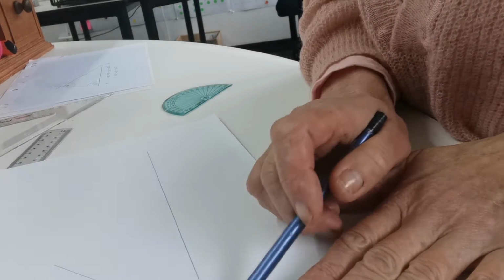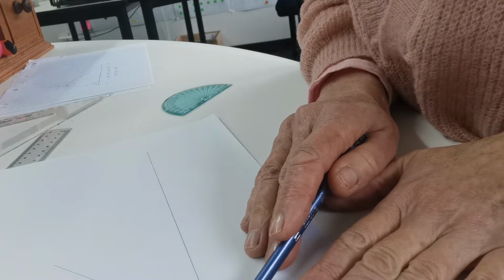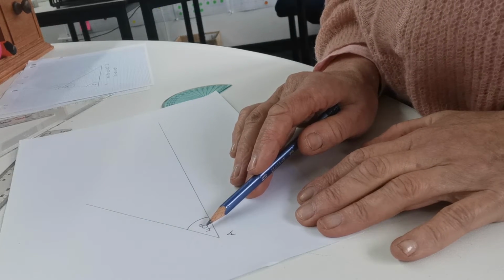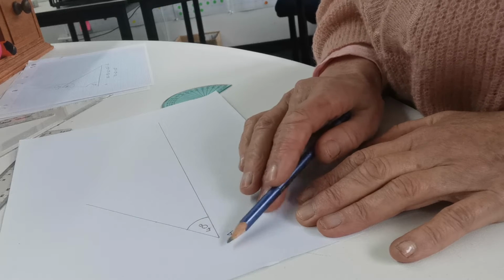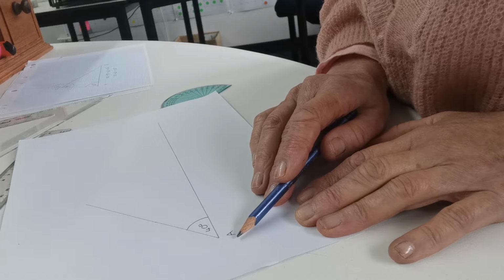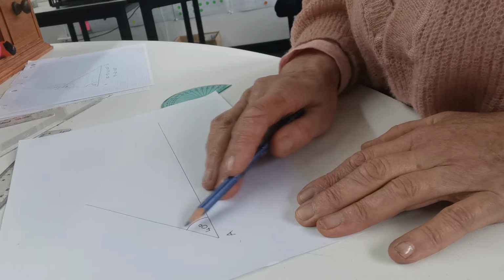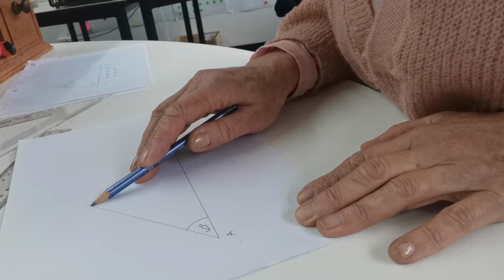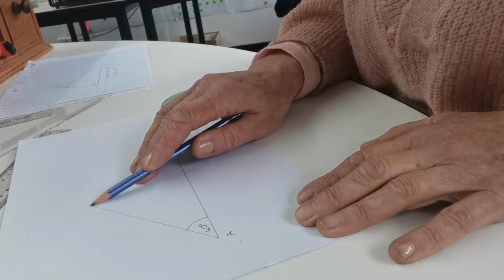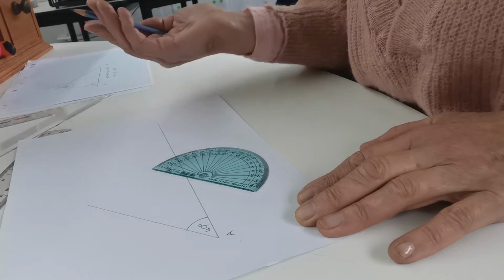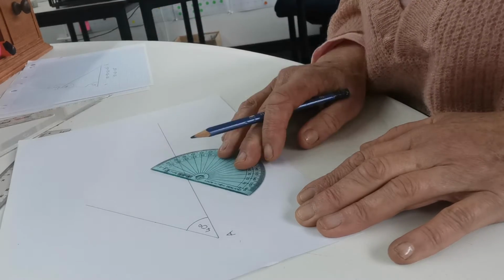Right, I've constructed a baseline here and one corner which I've measured and constructed a 40-degree angle. So I've labelled that corner or vertex A. Now I'd like to construct a larger than 90-degree angle at the top or the apex of this triangle. So that would actually make that an obtuse angle. So I can construct obtuse angles also using my protractor.